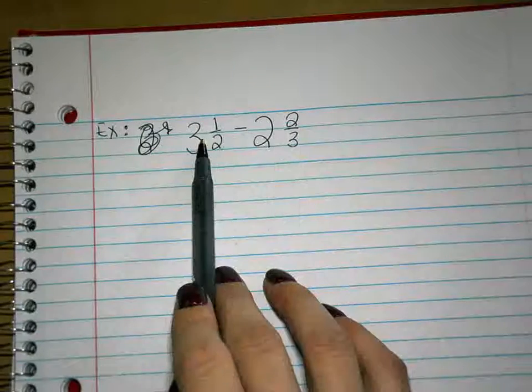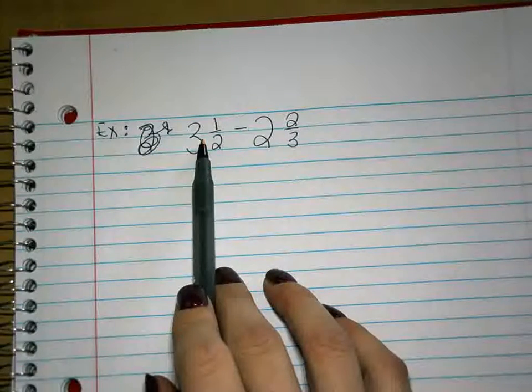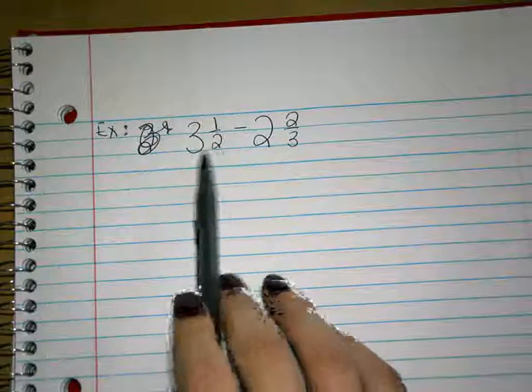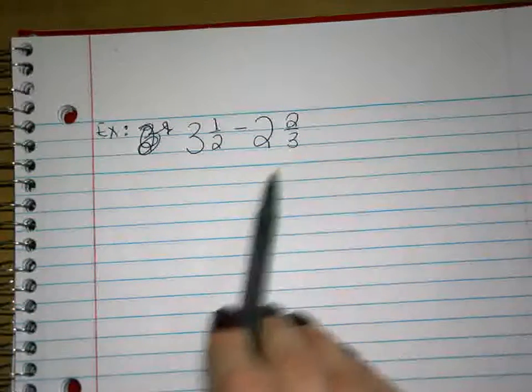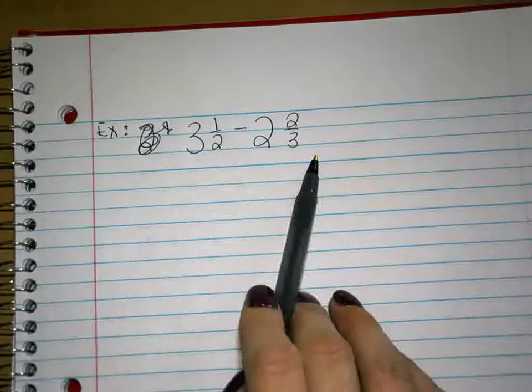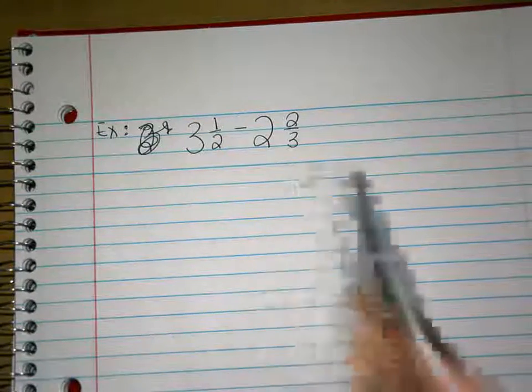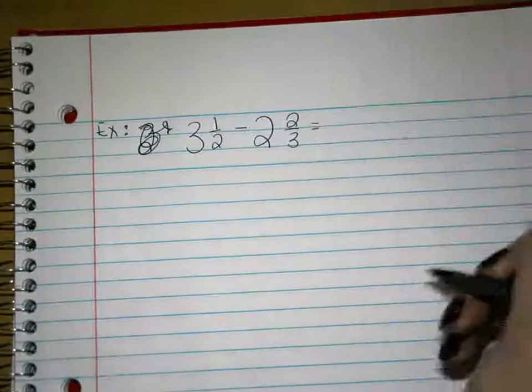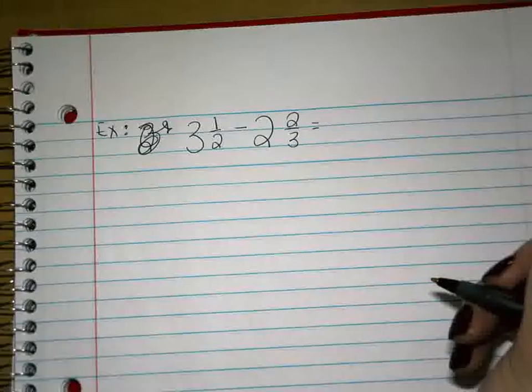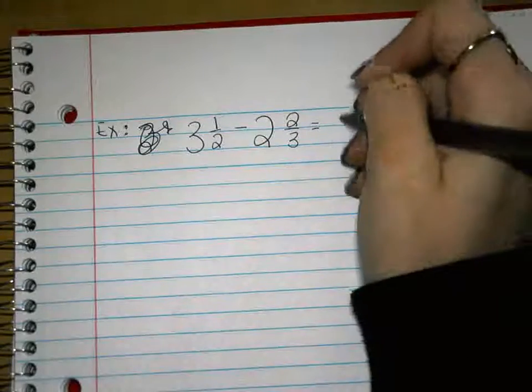But what do I need to do first? What's step number 1? Everyone find the least common denominator, the least common multiple of 2 and 3. Lindsay, what is it? It is 6.